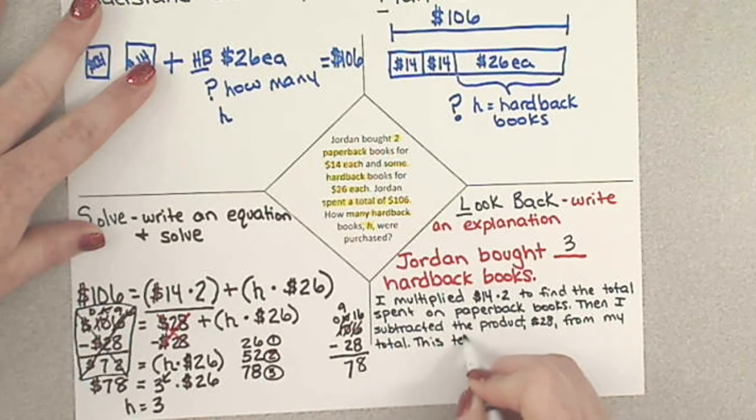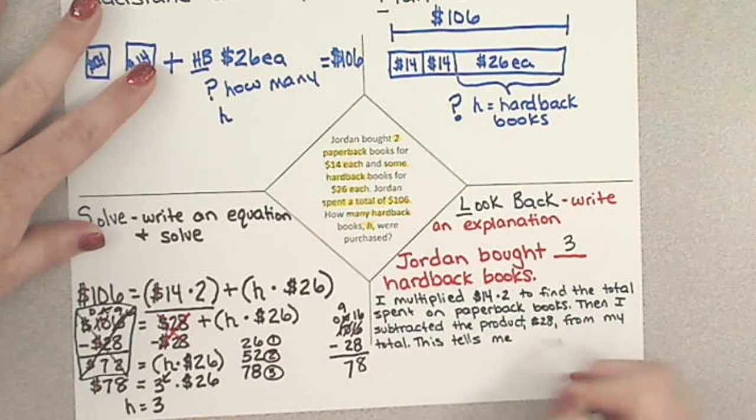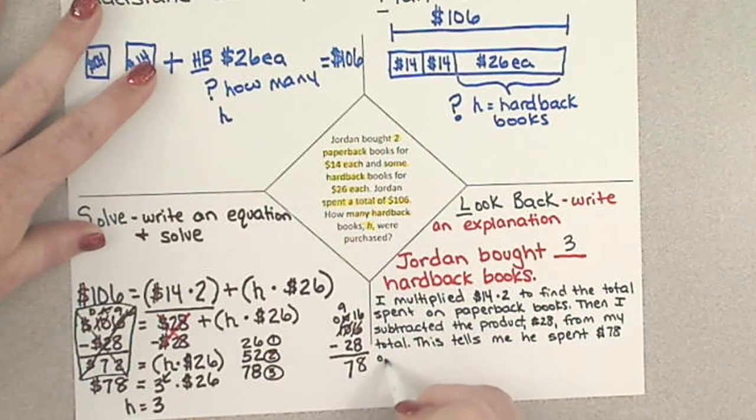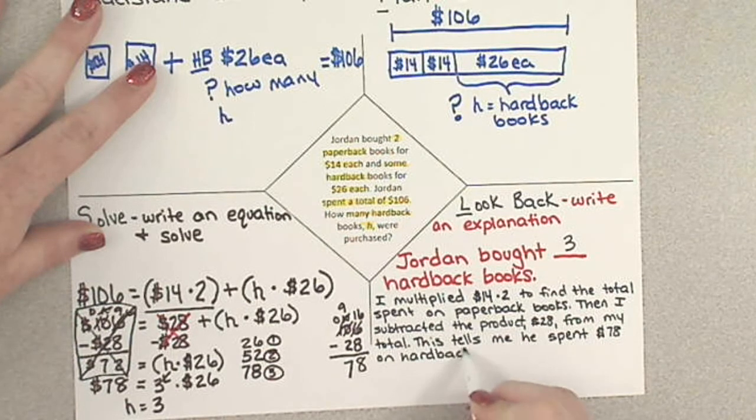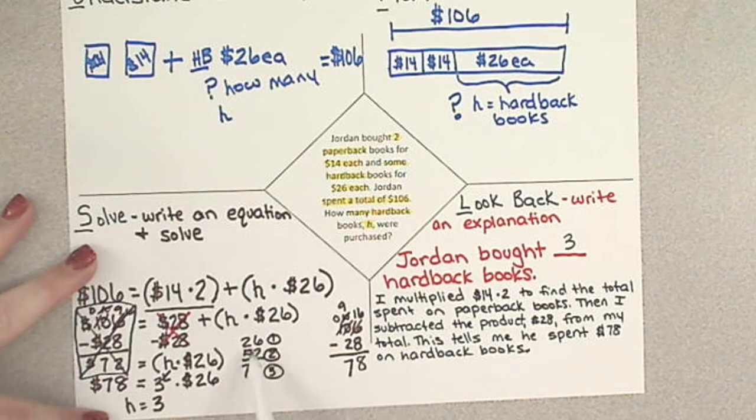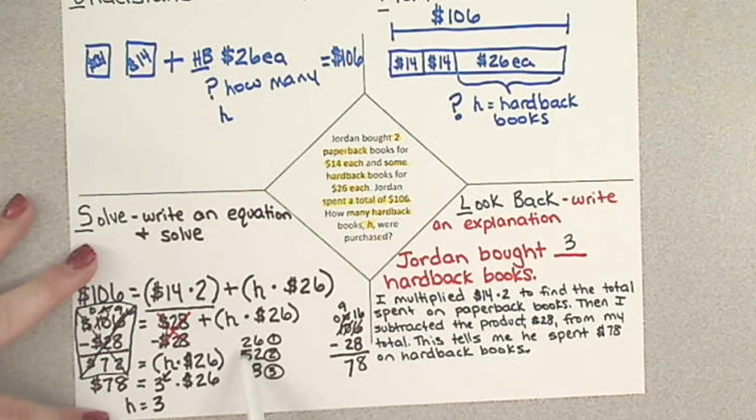This tells me he spent $78 on hardback books. And then finally, my last step is I figured out the multiples of 26 that equaled 78.